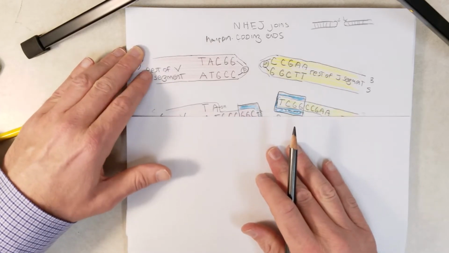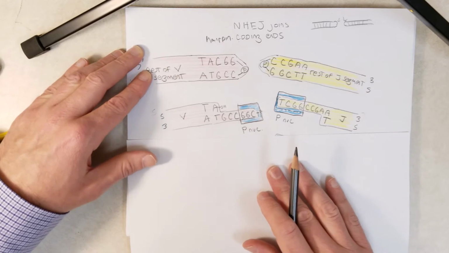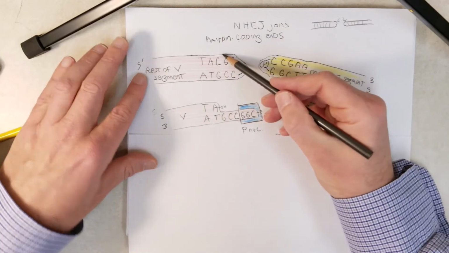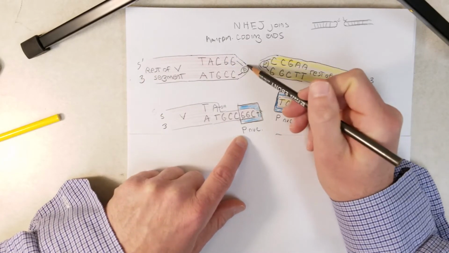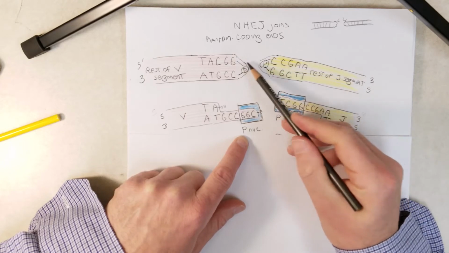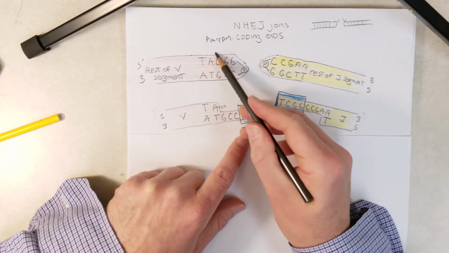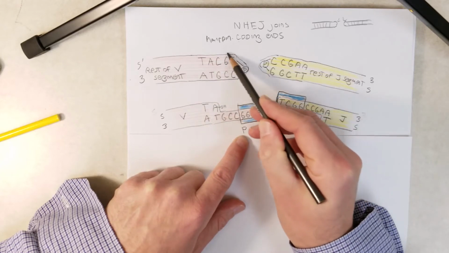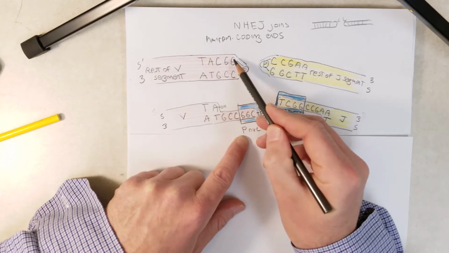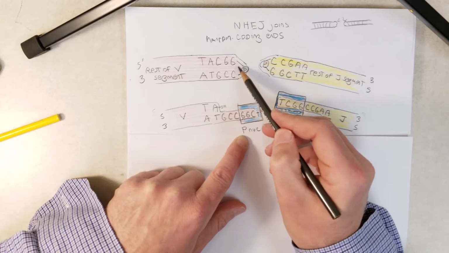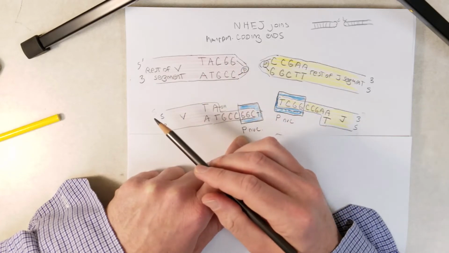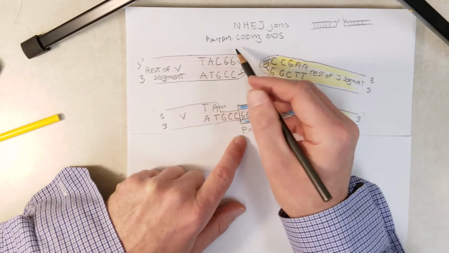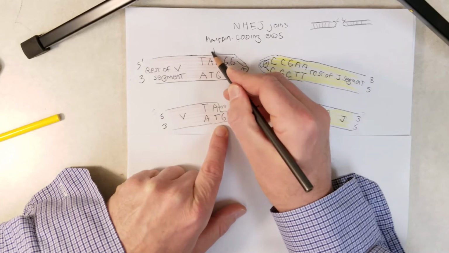The first thing the non-homologous end joining proteins have to do is eliminate the hairpin. They do that by causing a nick, putting a nick anywhere around here. They have to nick it and change these hairpin ends to just regular DNA ends. In this example, I'm choosing right here.